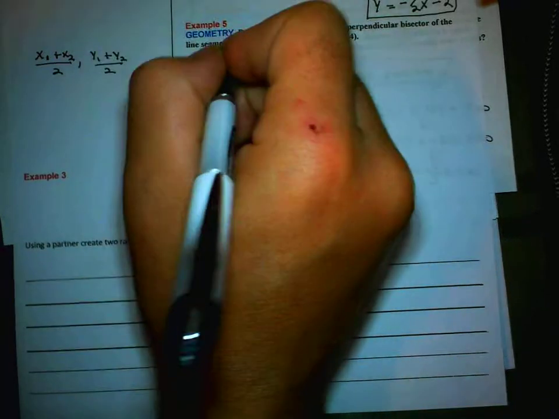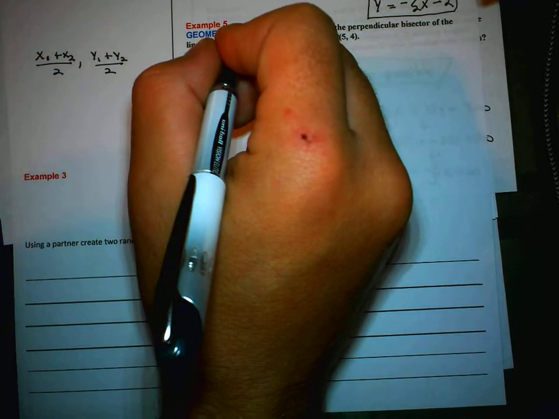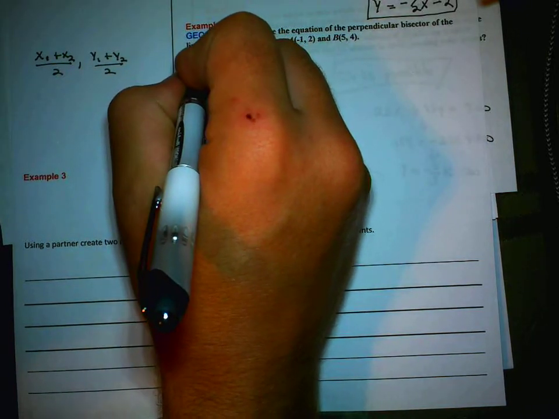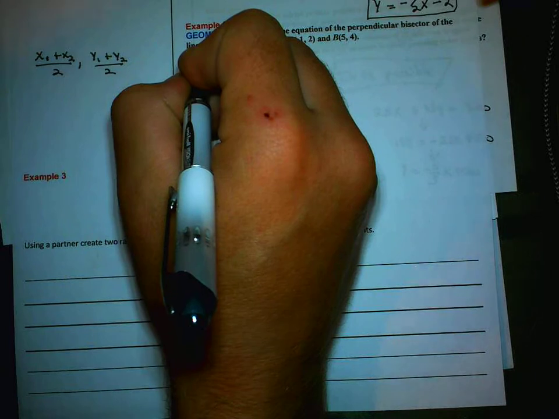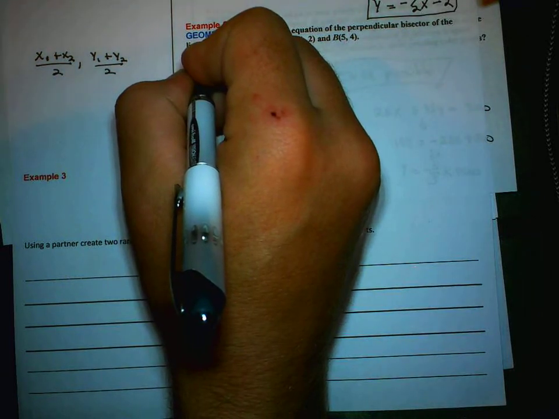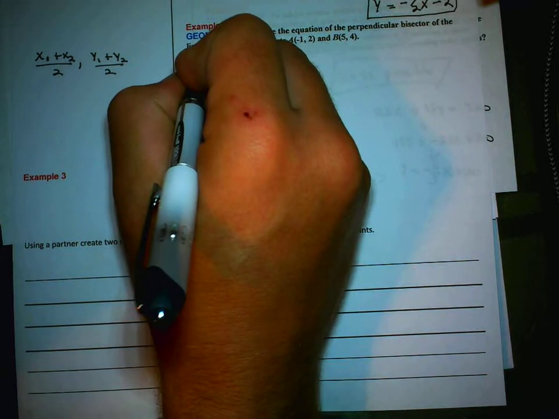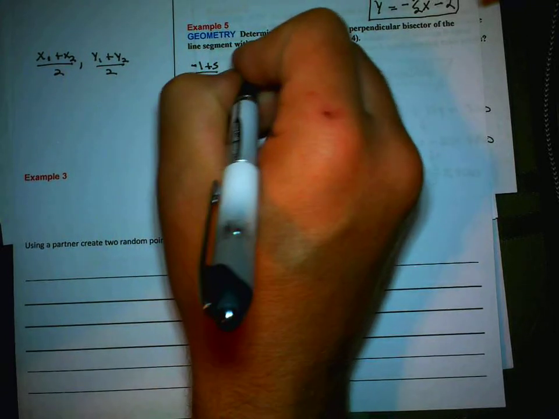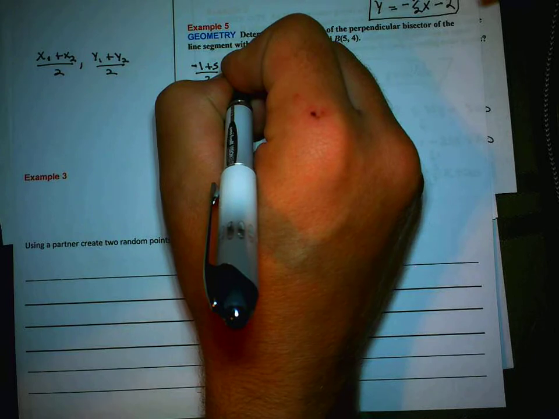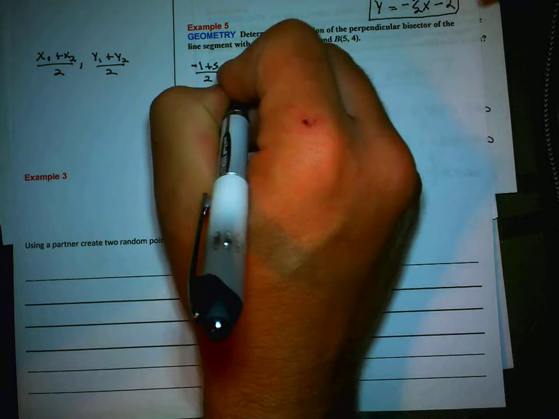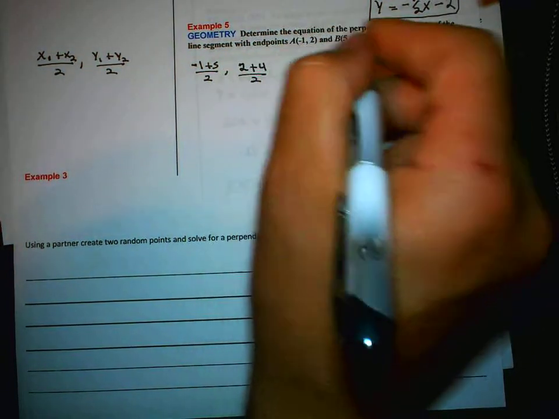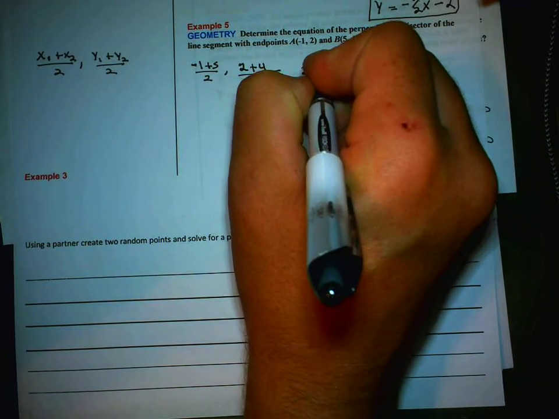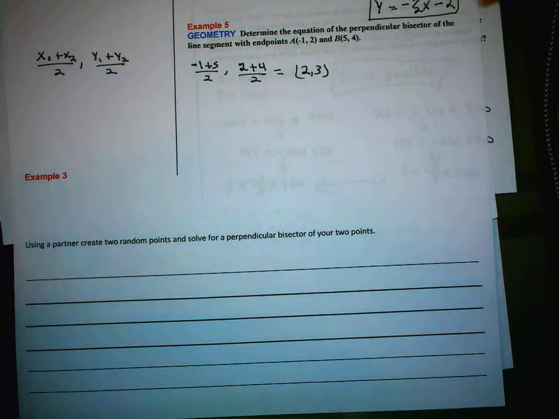I'm going to start with negative 1 plus 5 divided by 2, and 2 plus 4 divided by 2. And I'm going to wind up with the point 2, 3. So this is the point that my line has to cross through.